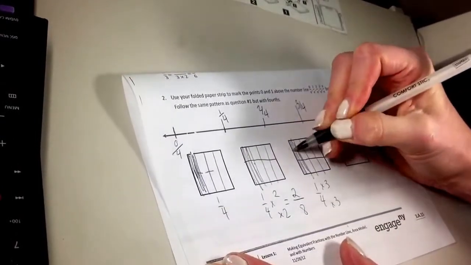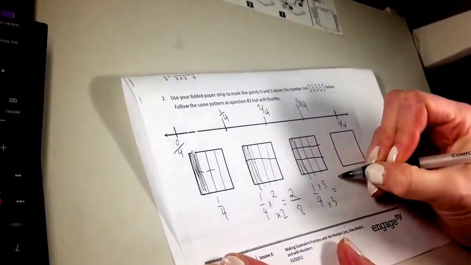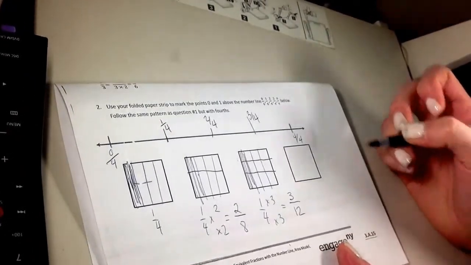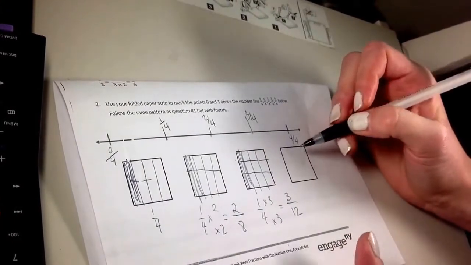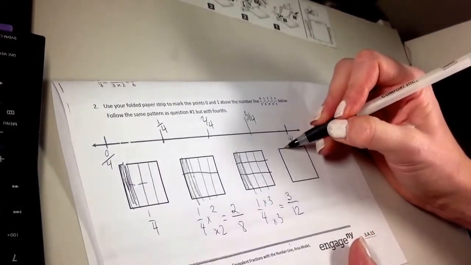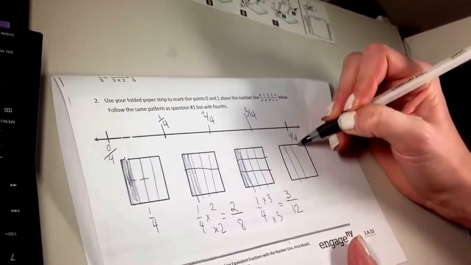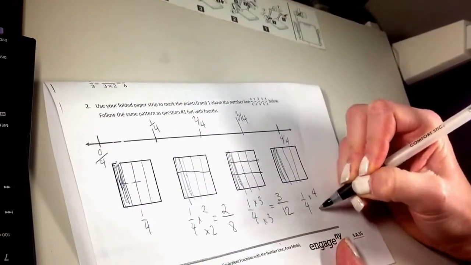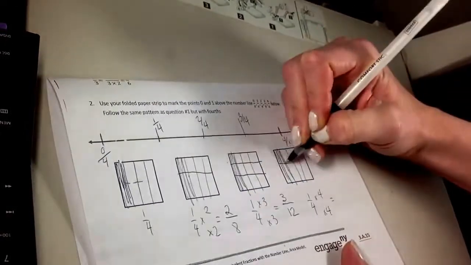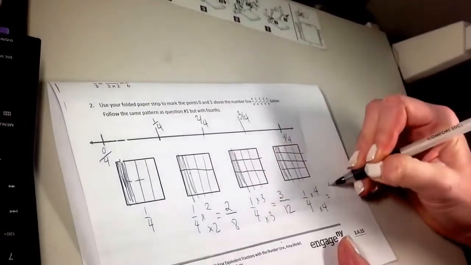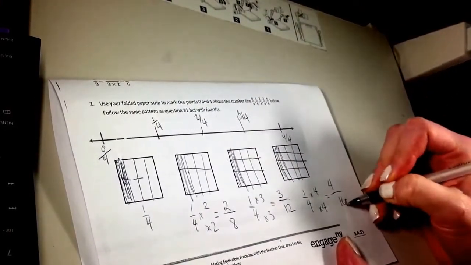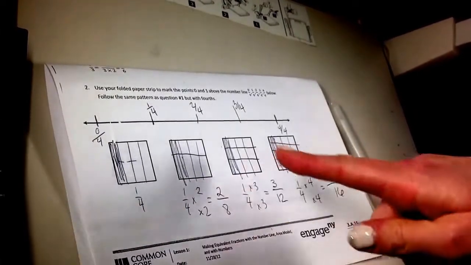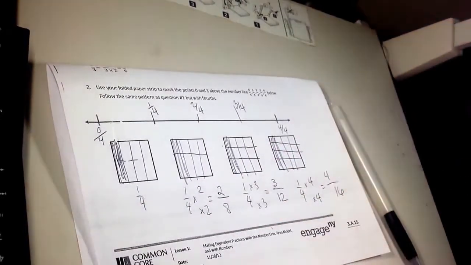So I'm going to split it into 3 parts, and that'll give me 3 that are shaded and 12 that make up a whole. So here I need to have 1/4 again, and I'll multiply top and bottom by 4. So I have 4 that are shaded, and I have 16 units that make up a whole. So I can see that 1/4 is equal to 2/8 and equal to 3/12 and equal to 4/16.